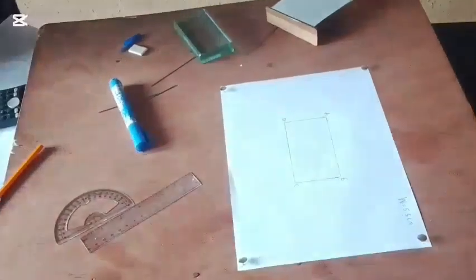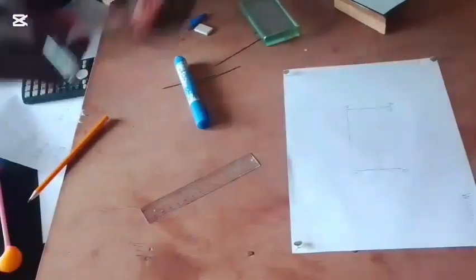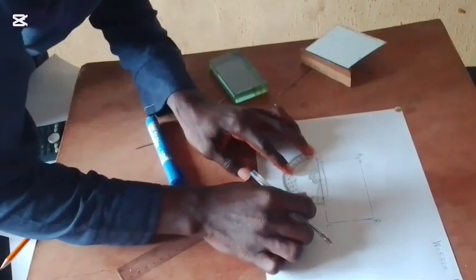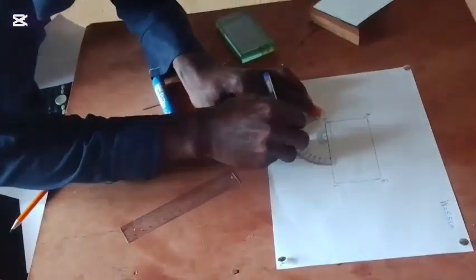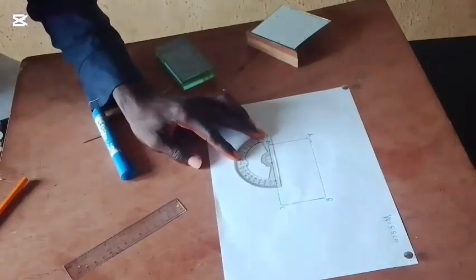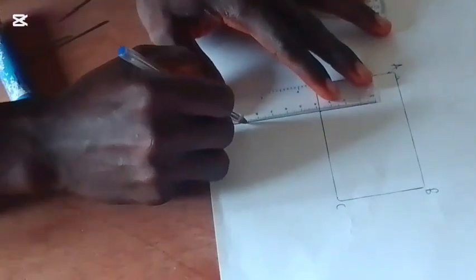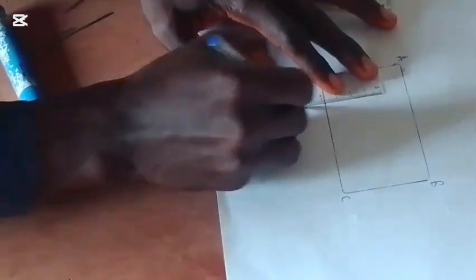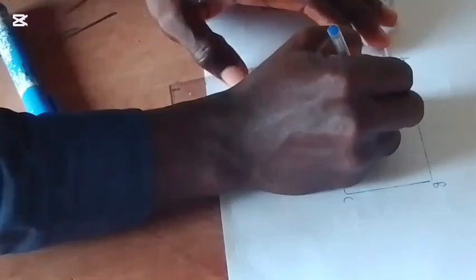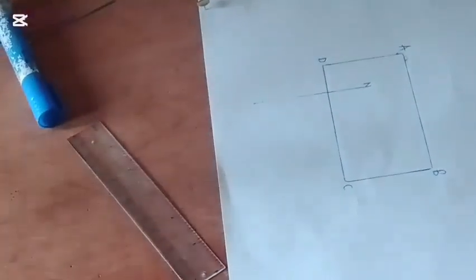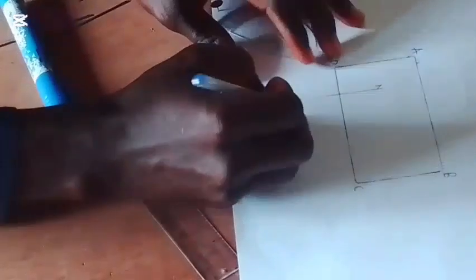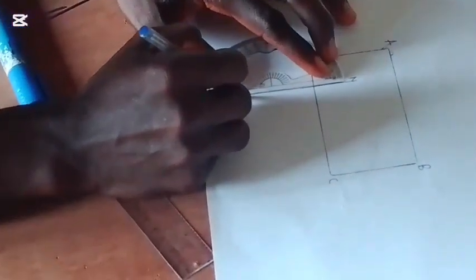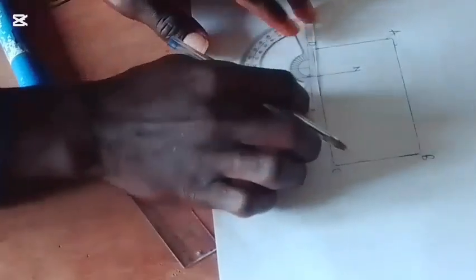I want to get my number. Don't forget, use your protractor. Let your straight line be with the straight line. I've gotten my number. Here's my N. Then I want to go for 20. I'll measure 20 degrees with the normal. So that is 20.